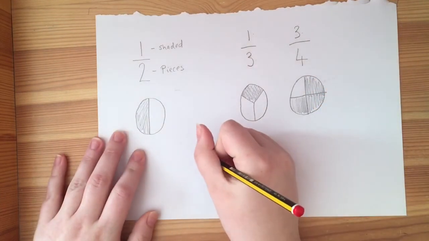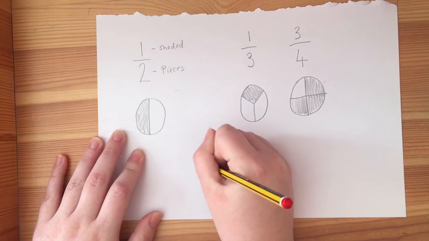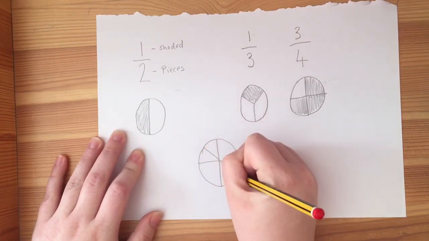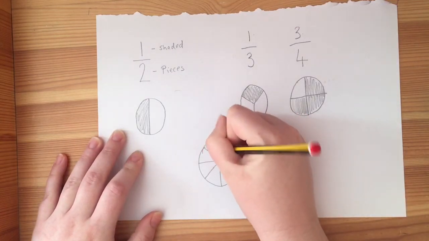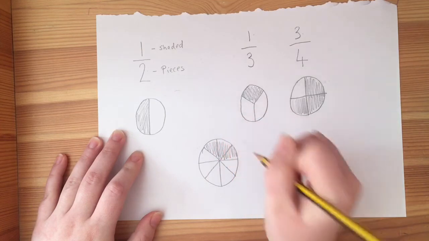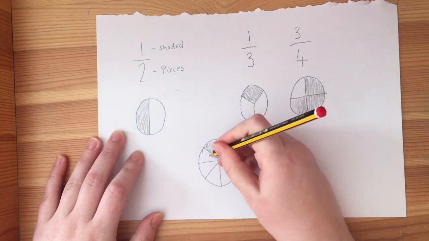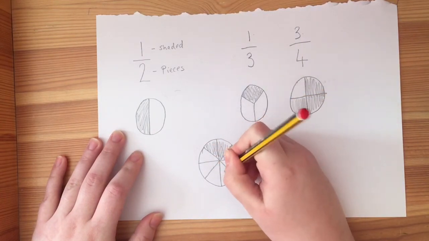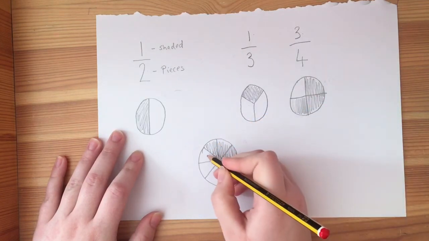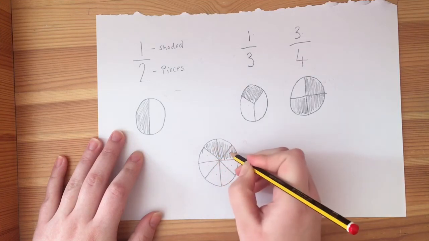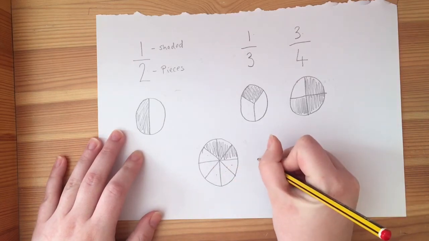Now, if I were just to draw a fraction now, this one's going to be a little bit trickier. So I'm going to shade in this much of my shape. When you count to know what your denominator is, you have to count all the pieces, not just the ones that aren't shaded in. So I know that my shape is split into 1, 2, 3, 4, 5, 6, 7, 8 pieces. So I do my line here.